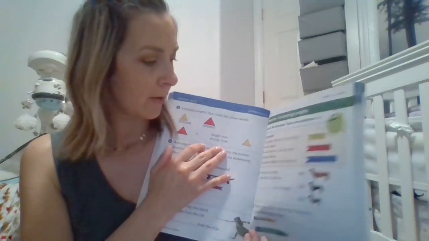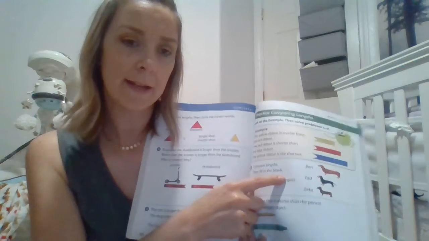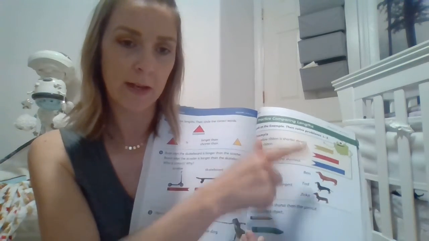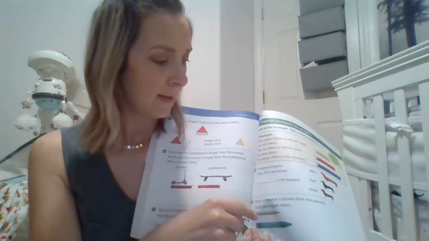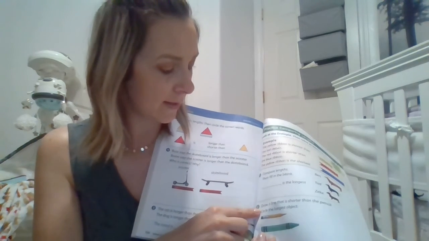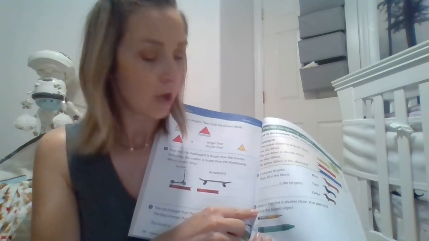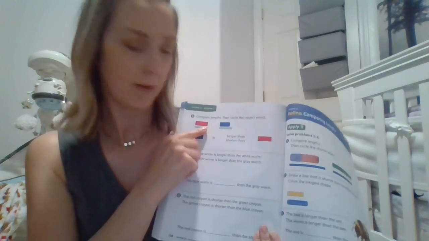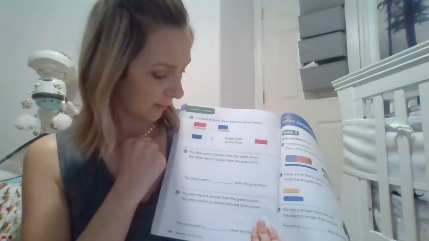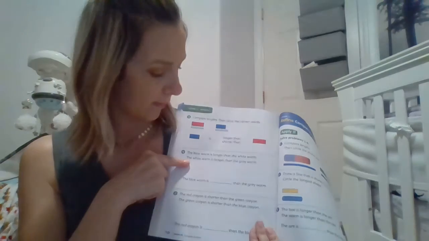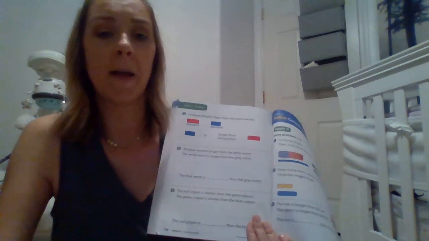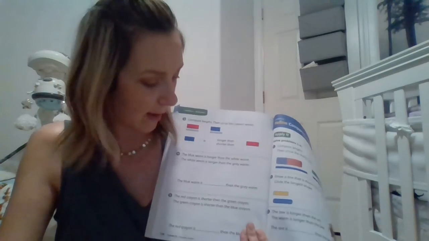So it says compare the lengths, then fill in the blank. So this is the easy one. They already have it drawn for them, so they can easily and quickly look to see who's the longest dog. This one says draw a line that's shorter than the pencil. Circle the longest object, so it's a little bit different. This one looks a lot like the triangle one, so I would just read it to them and have them choose. This one says the blue worm is longer than the white worm. The white worm is longer than the gray worm. Again, I would have them draw it, but you don't have to. And then this one is exactly like this one. It's just with different objects.